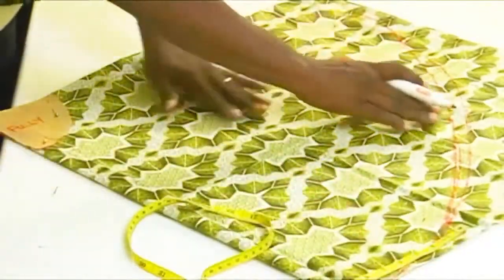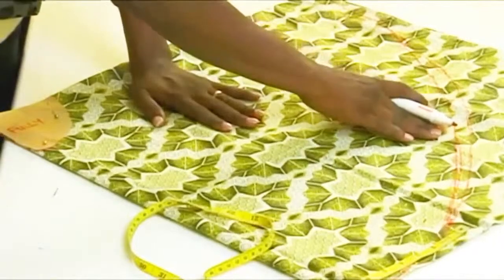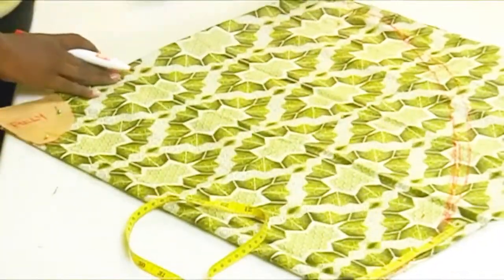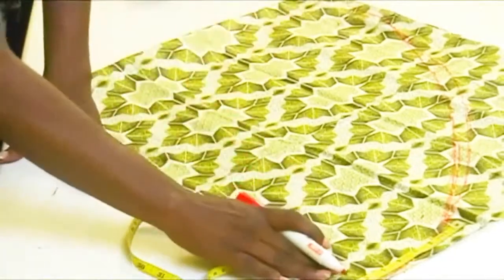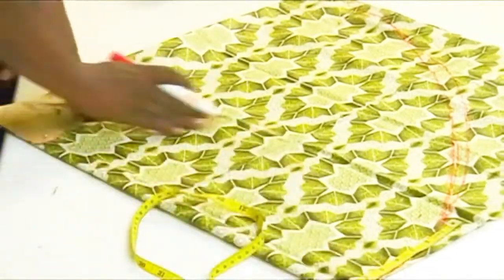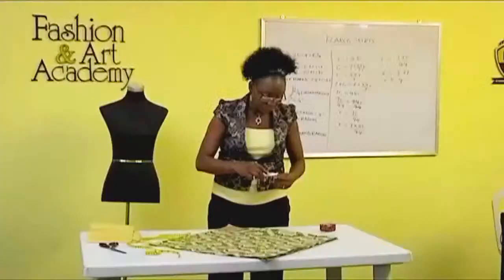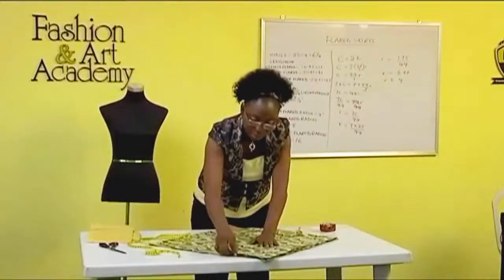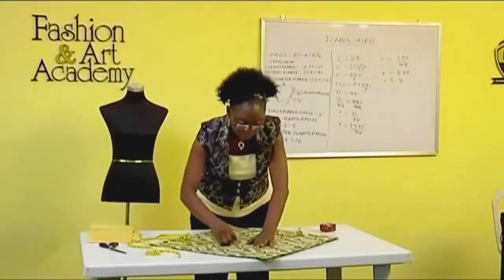Now, I know that at this point here it's easier for it to droop down than at this other point, because this is on the straight grain, it would not be elasticated. This is also on the straight grain, it won't be elasticated. But the middle here would be elasticated. So once I've done that and corrected it, I just pin all the layers together and I cut out.